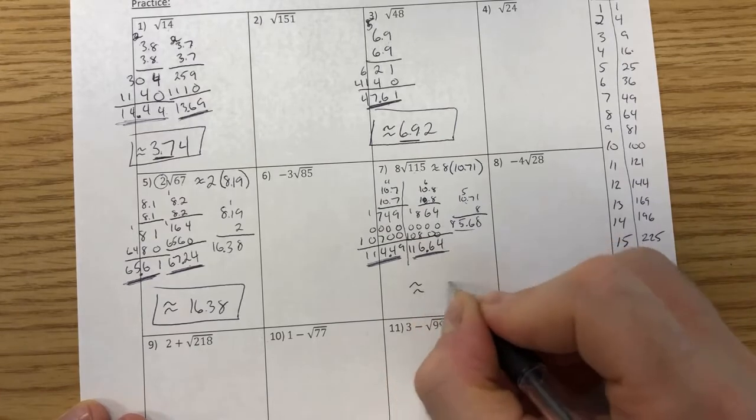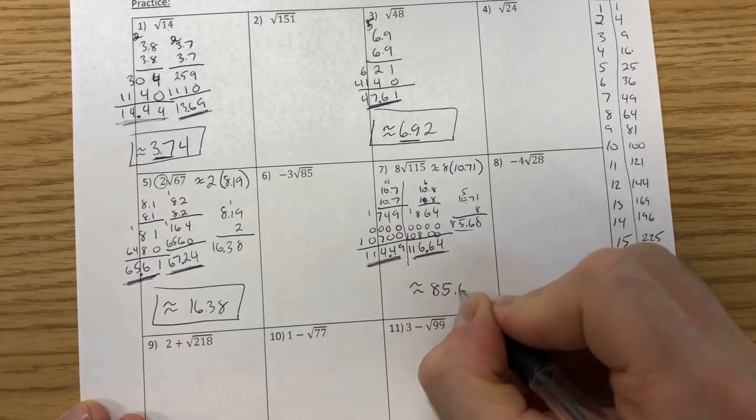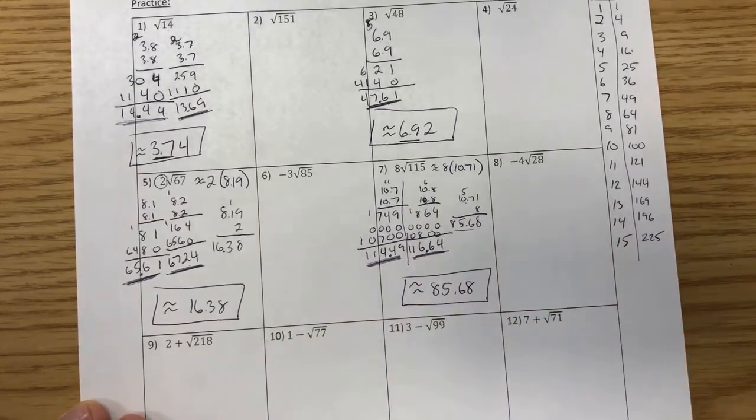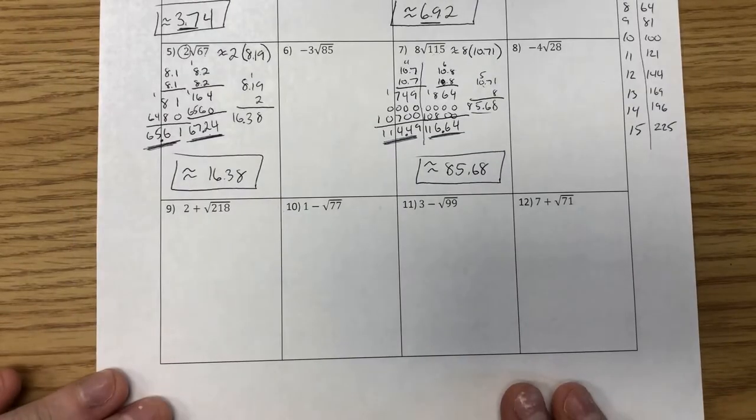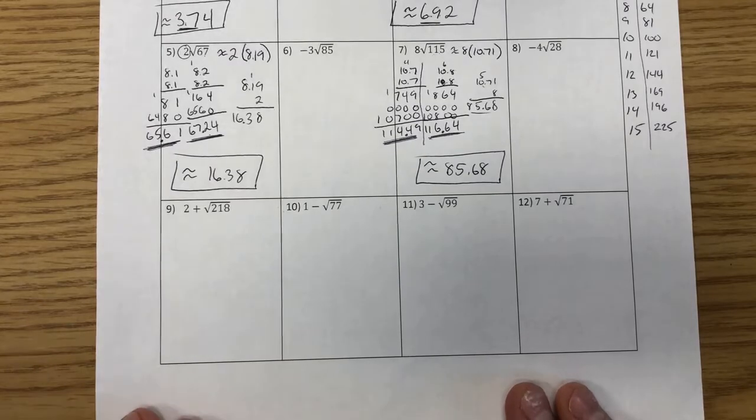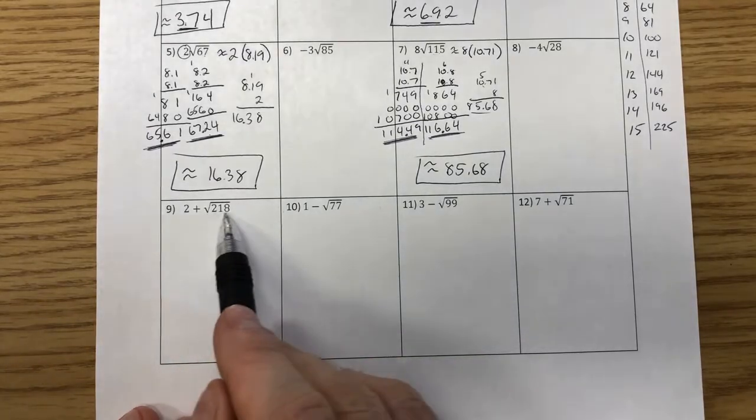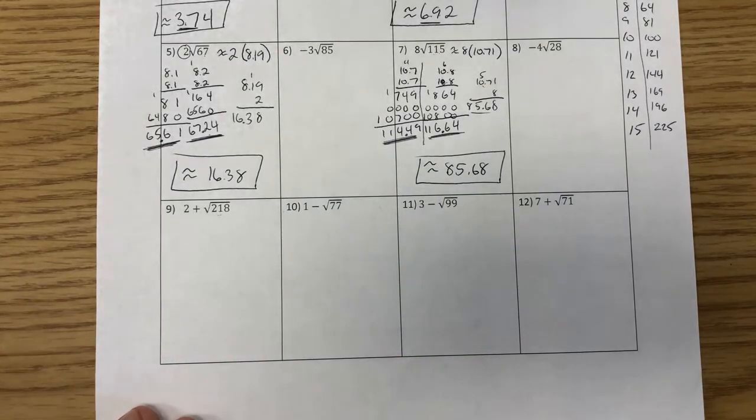8568. So this is equal, roughly, to 8568. Awesome. Now the last ones, instead of multiplying, I'm going to find where the square root is, and then I'm just going to add 2 to it.